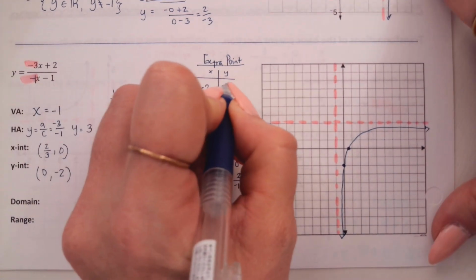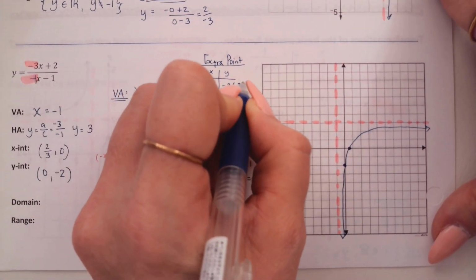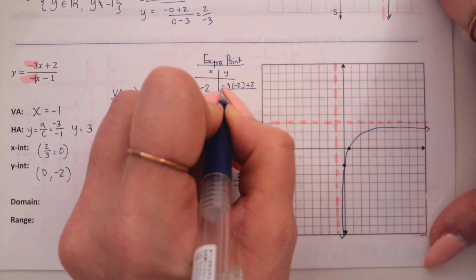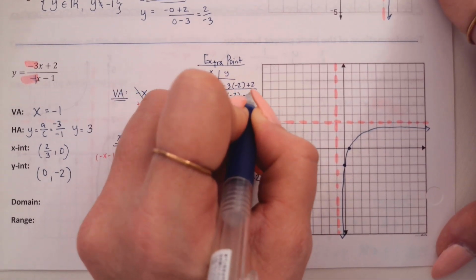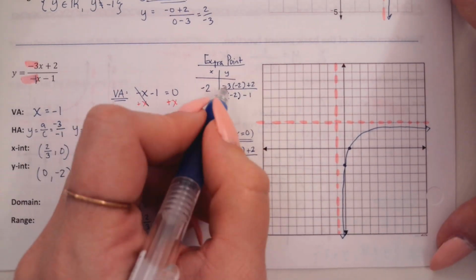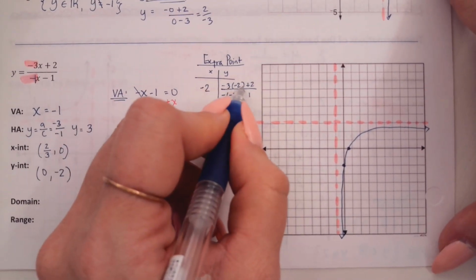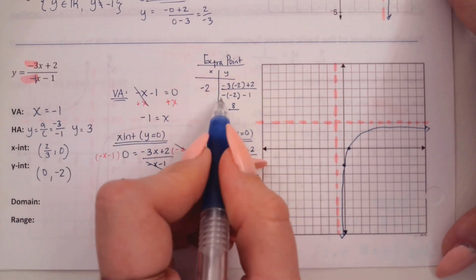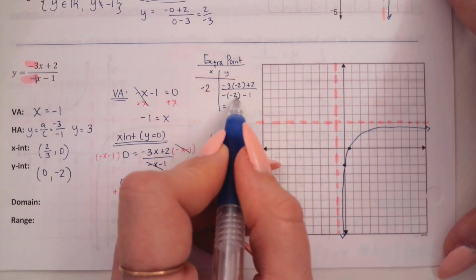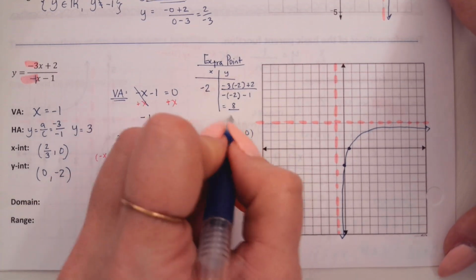All right, that'll give me negative 3 times negative 2 plus 2 over negative of negative 2 minus 1. Negative 3 times negative 2 would be 6, plus 2 is 8. On the bottom, we'll have 2 minus 1. That's nice.